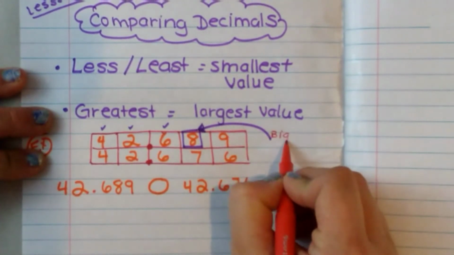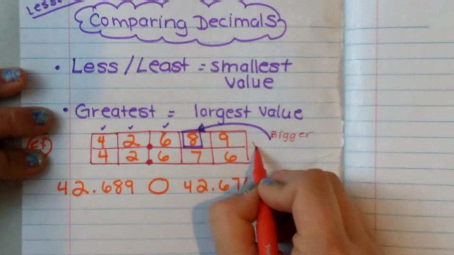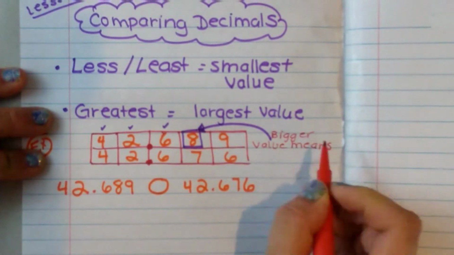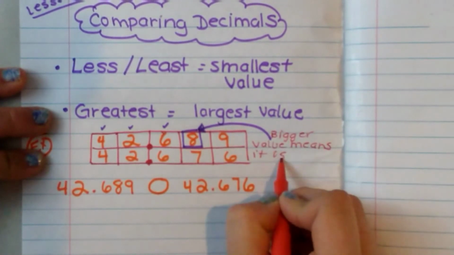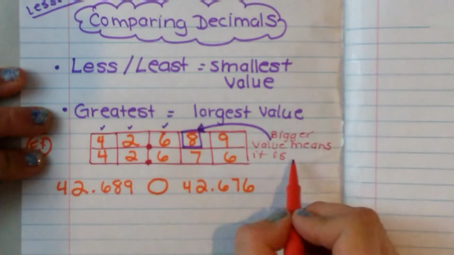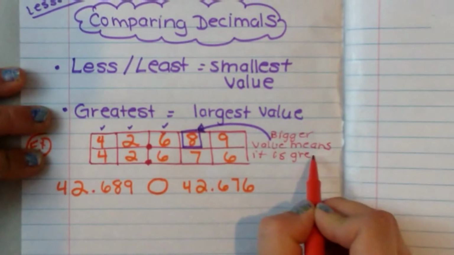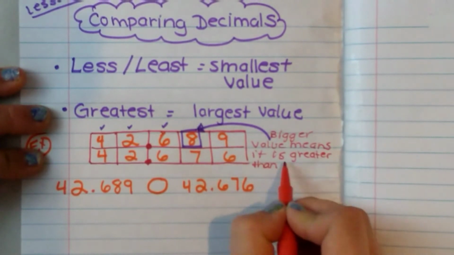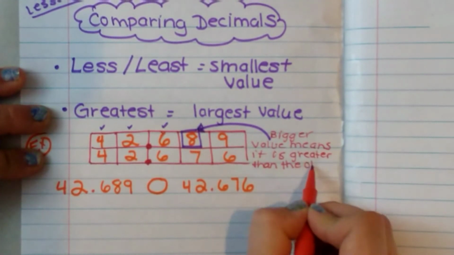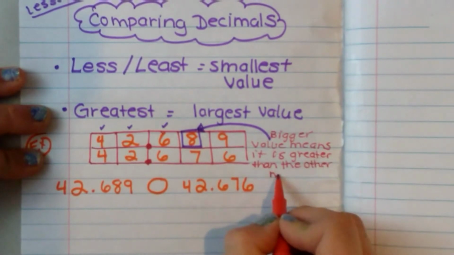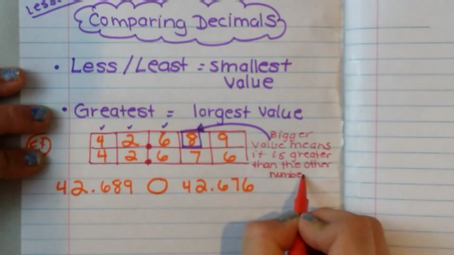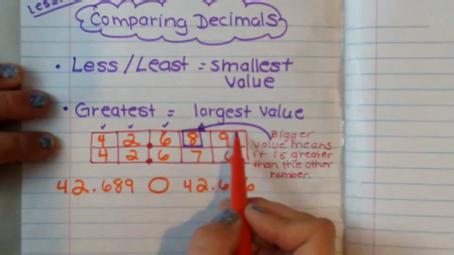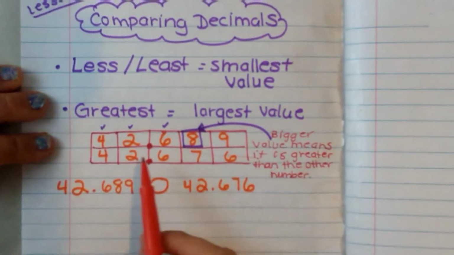This says bigger value means it is greater than the other number. So that means this number is larger or greater than that number.